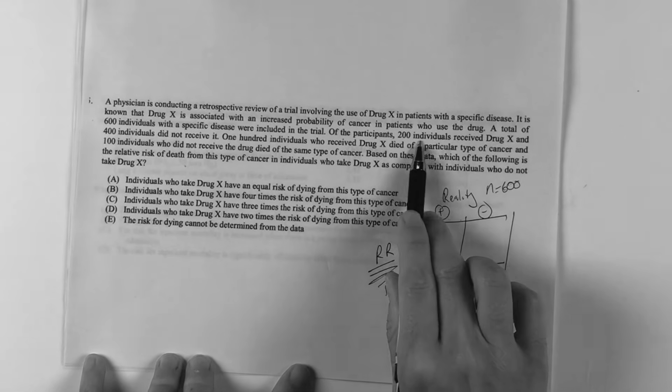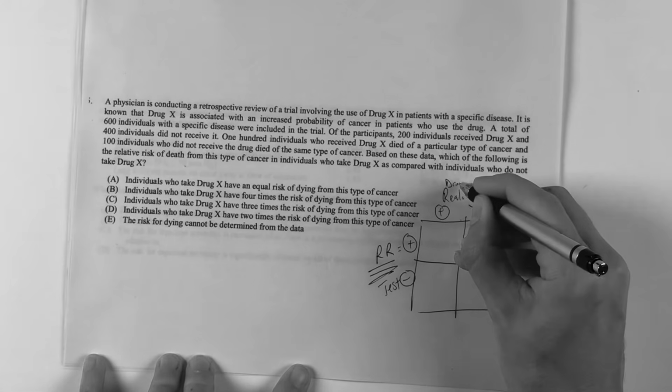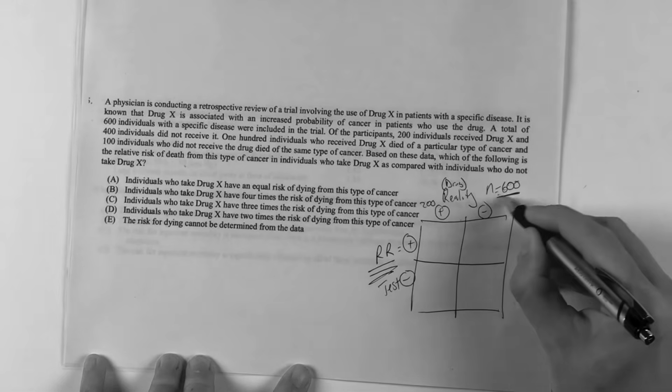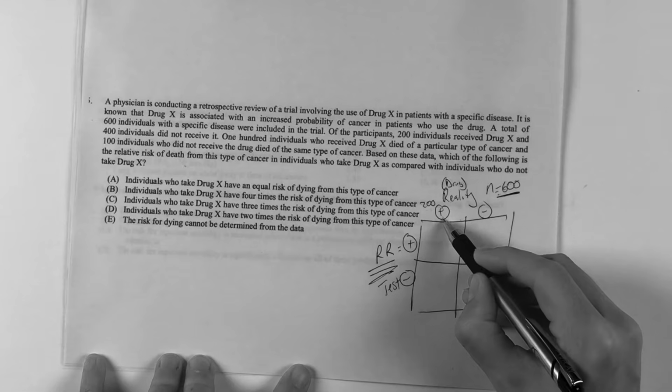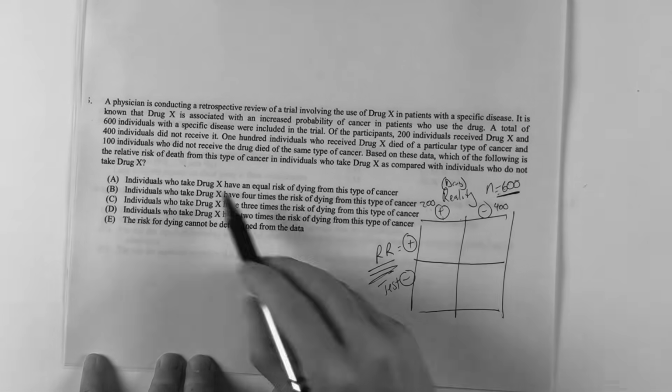Of the participants, 200 received drug X. So let's just put drug X up on our reality thing, okay? 200 of those N received the drug, okay? So that must mean that 400 did not. I can buy that. And 400 did not.